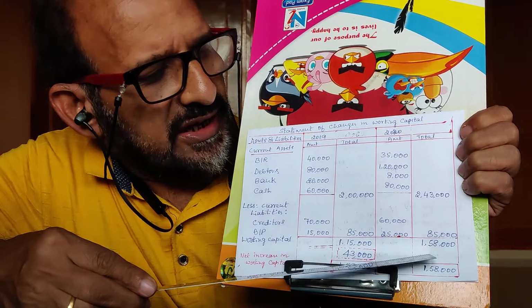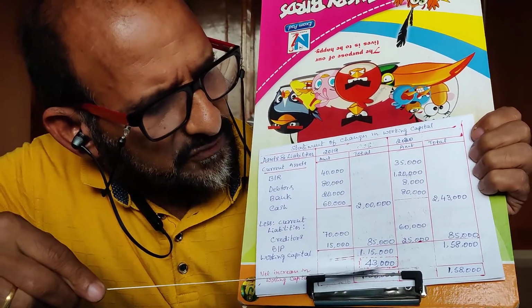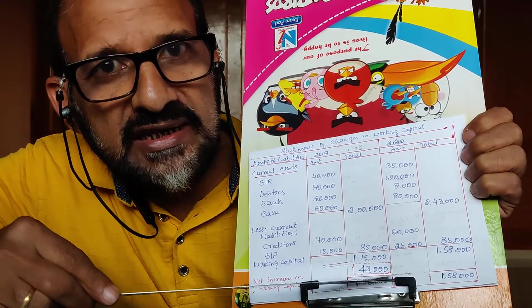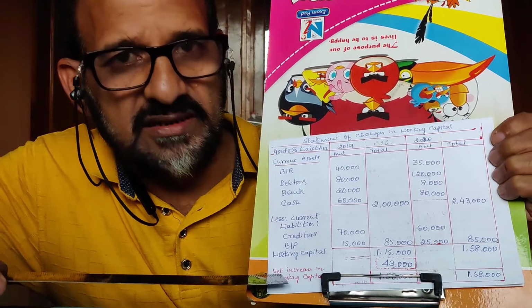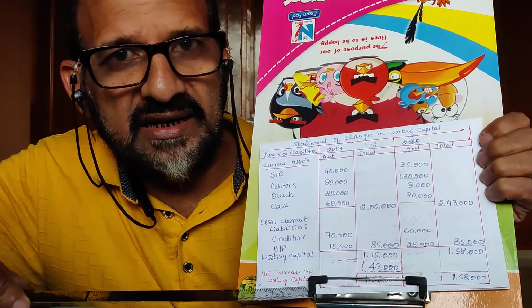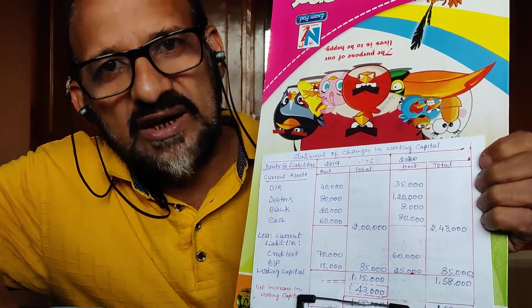So closing working capital is increased by 43,000 during the year 2020. Nothing but net increase in working capital. So that is how we have to analyze the balance sheet, how the net working capital is changed positively or adversely during the year.